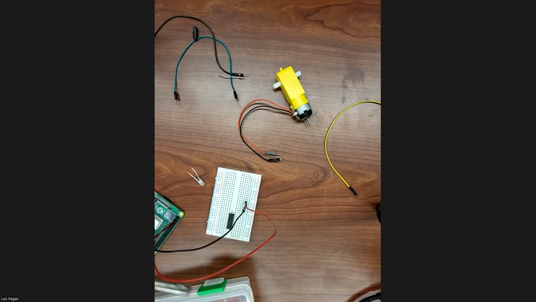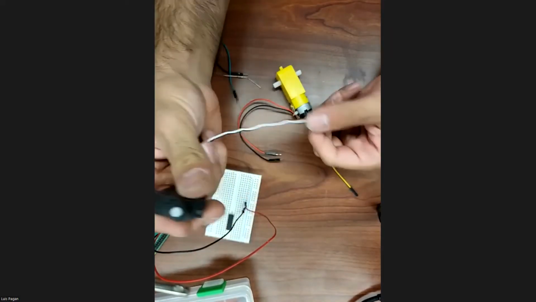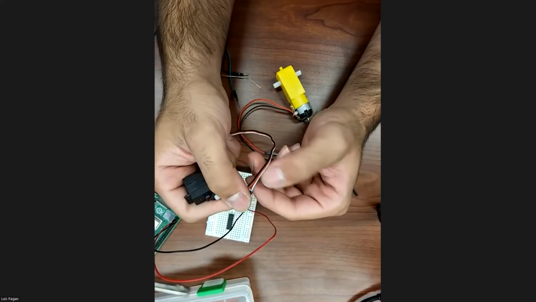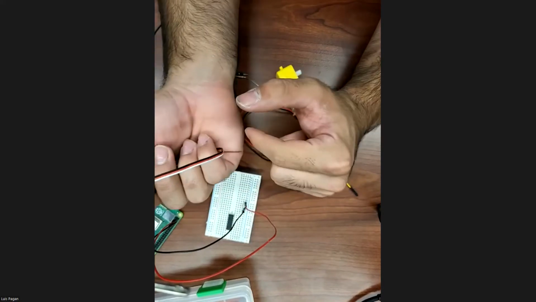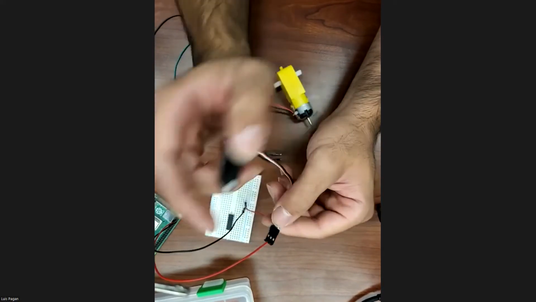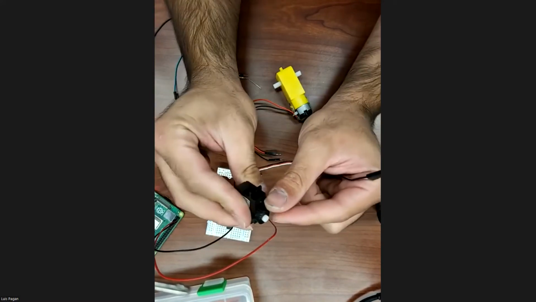And then this is the servo motor. You'll see you have 3 cables. You're going to have power, ground, and then the signal wire where you'll input a pulse signal to control the rotation of the servo.